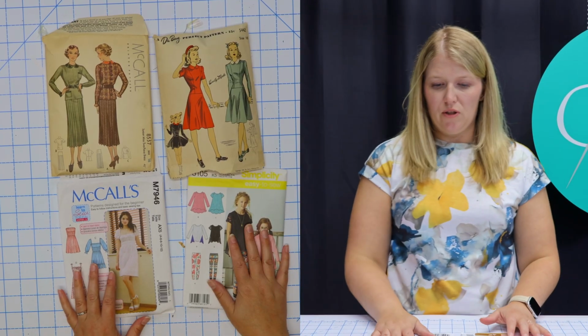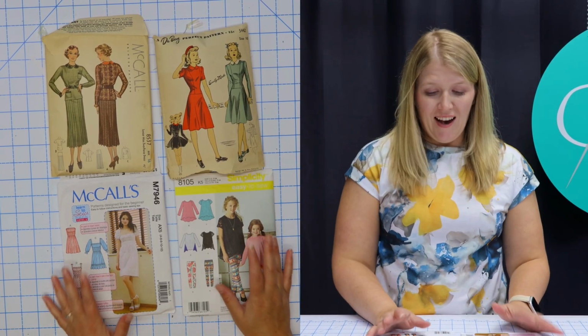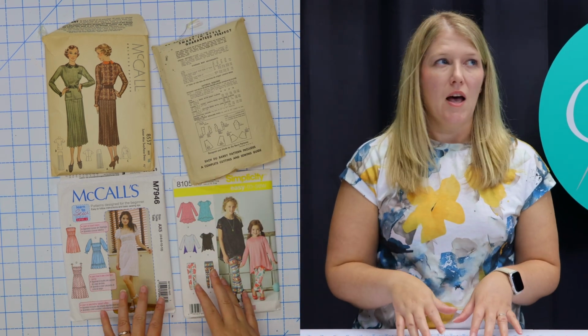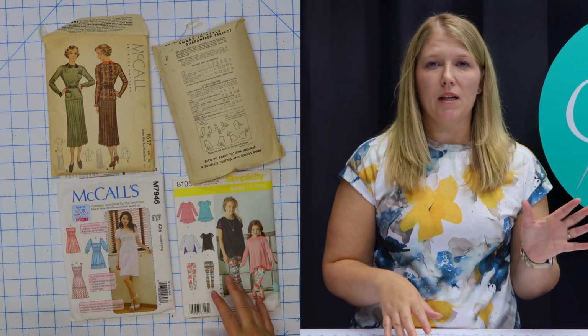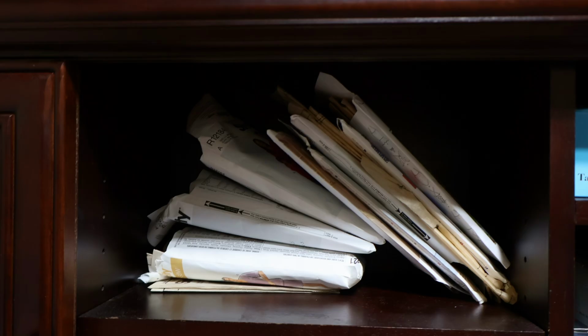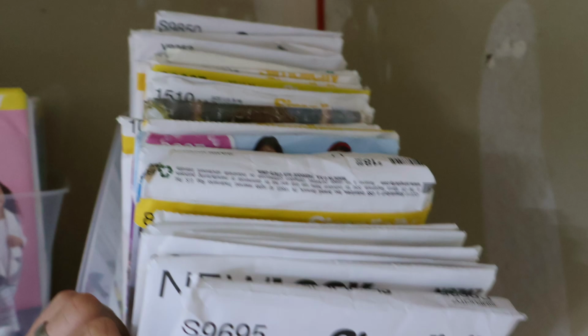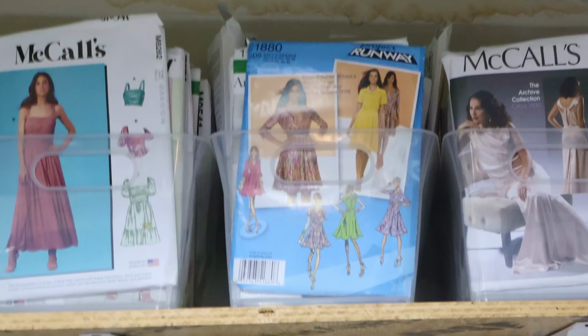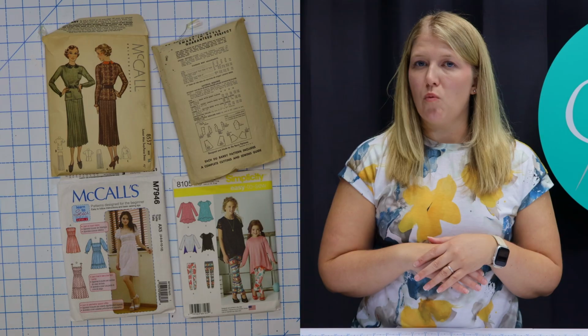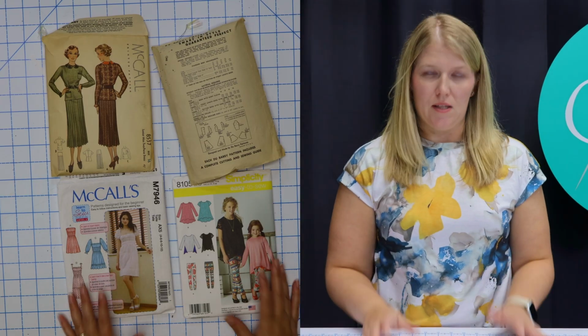I also brought a children's pattern in because of the sizing, we no longer have junior patterns. I have probably over 100 patterns and I have not found one junior one. They just don't exist anymore.